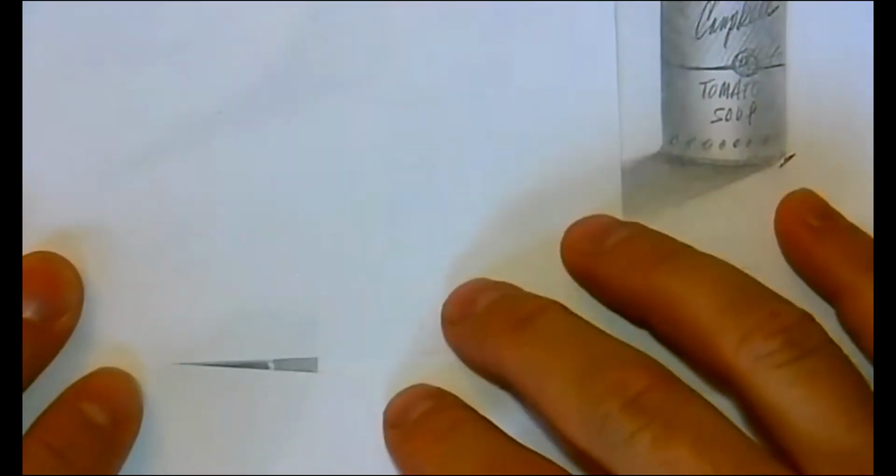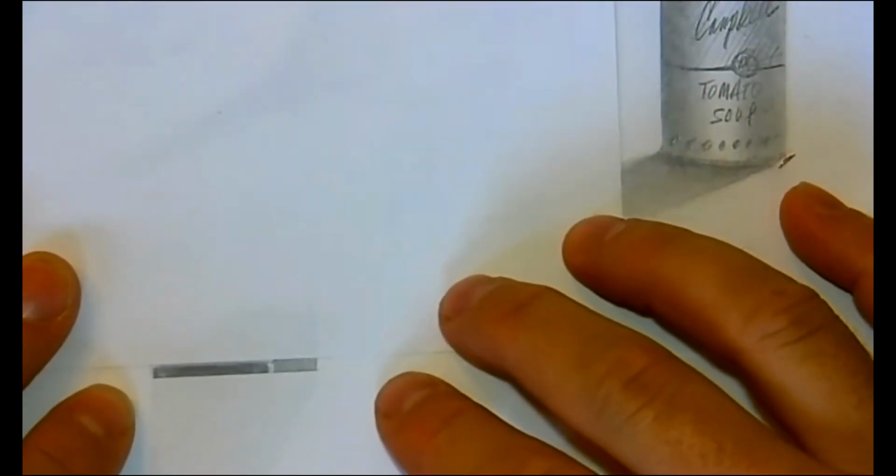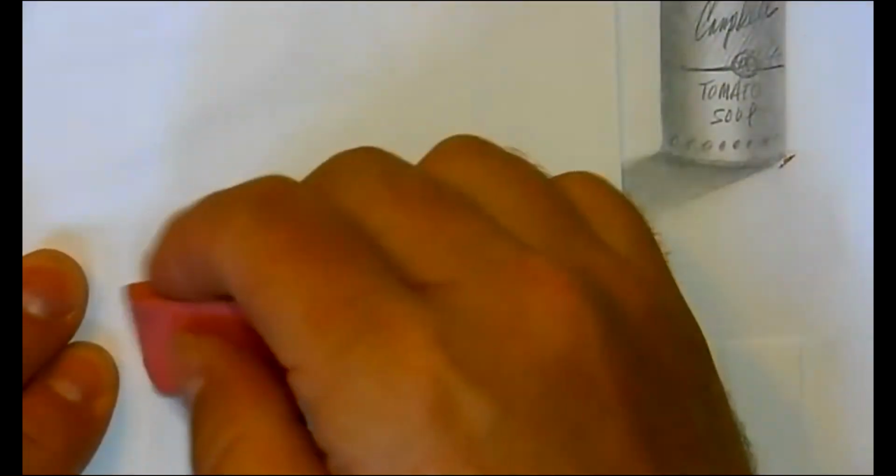So I've just got 2 pieces of paper. You can make it as thick or as thin as you want. You drag your eraser over that. And there you go. So it's not so much an outline as it is kind of a little highlight. You know, it's catching a little edge.